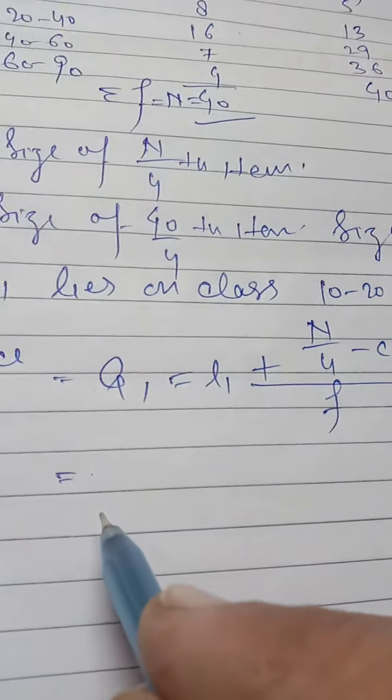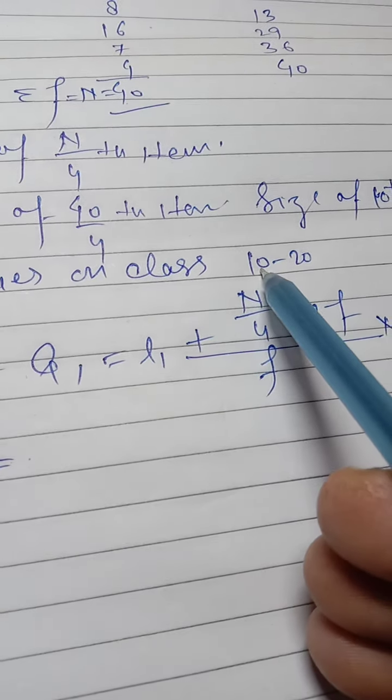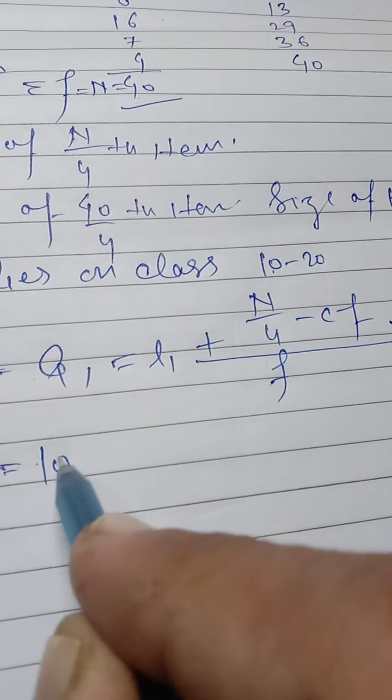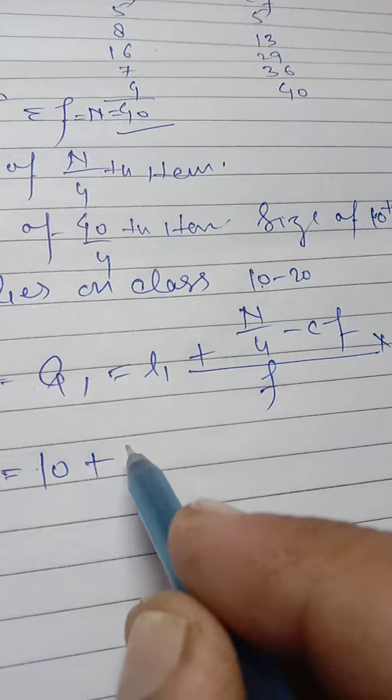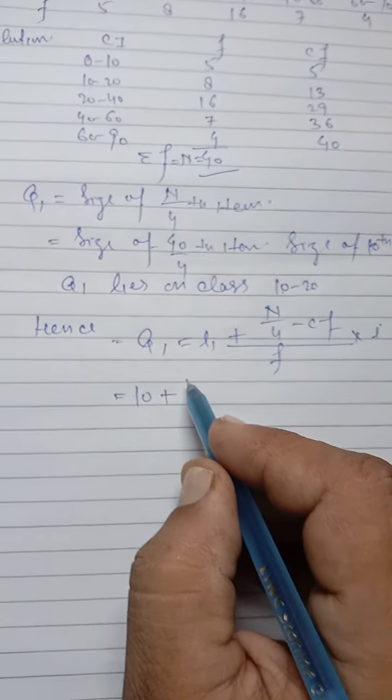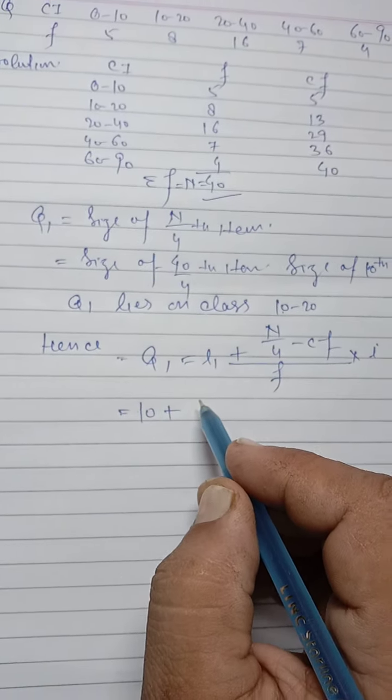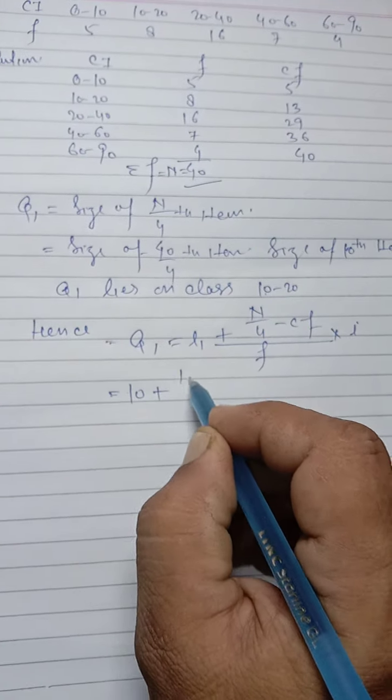Now listen. In this, the lowest limit is 10, plus we have to put here N upon 4, which we found is 10.